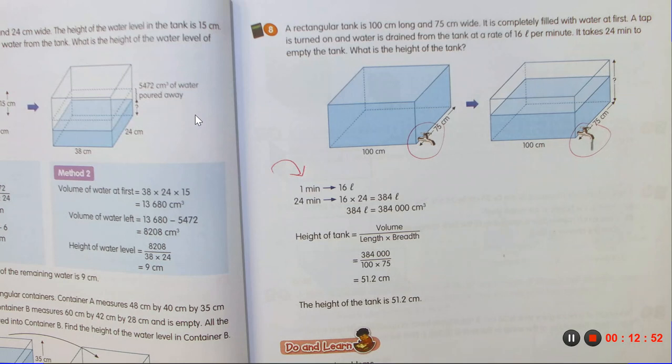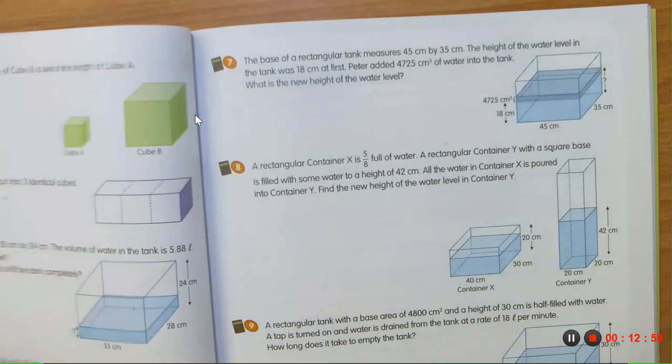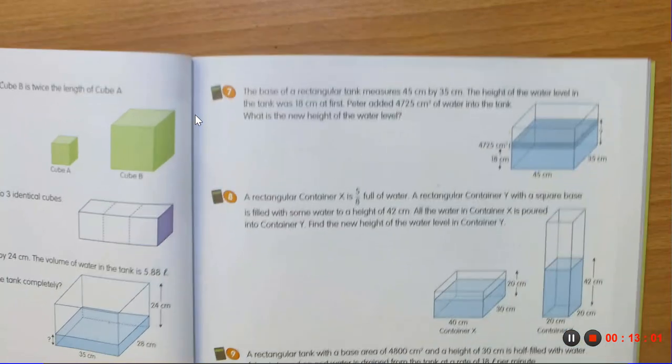Okay. Now we'll go back to the problems in the worksheet. You can see a lot more questions at the back. Now we are at the worksheet.